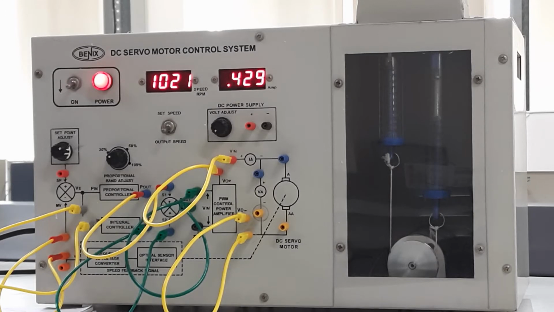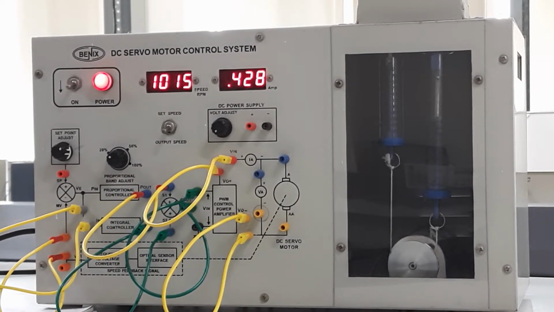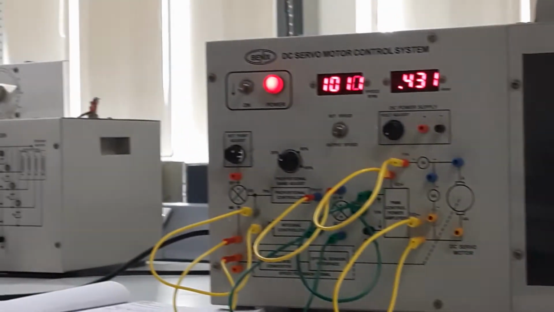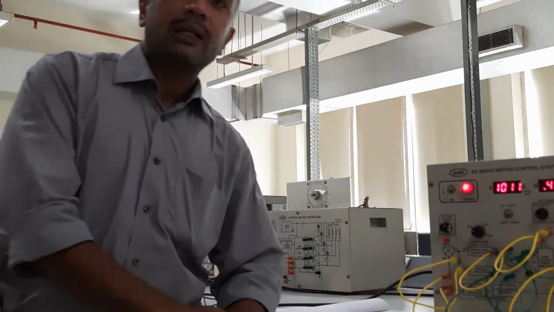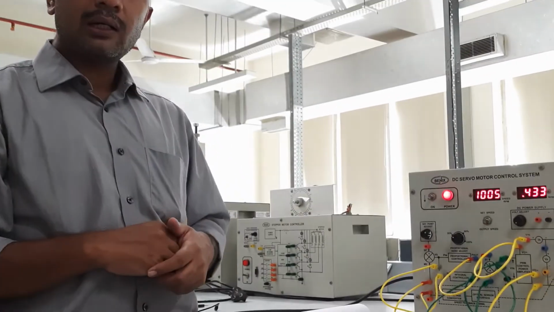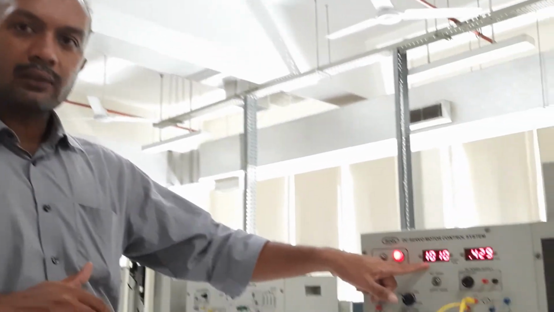What you need to do is, similar to the open loop DC servo system, you have to plot the speed torque characteristics, but here there will be multiple speed torque characteristics. When you have a proportional controller, the speed torque characteristics will keep on changing. It is not going to be a constant one. Whereas for a PI controller, the speed torque characteristics will be a steady state characteristic that you will see.